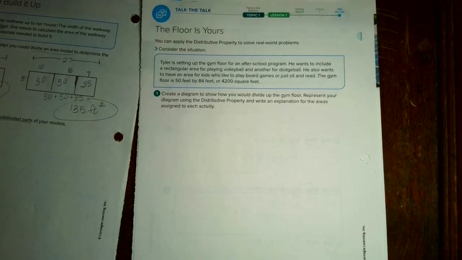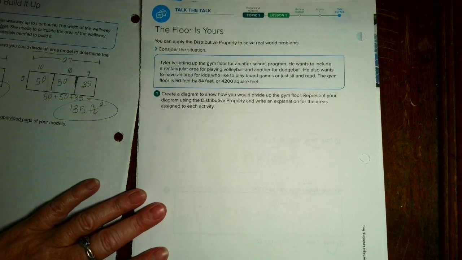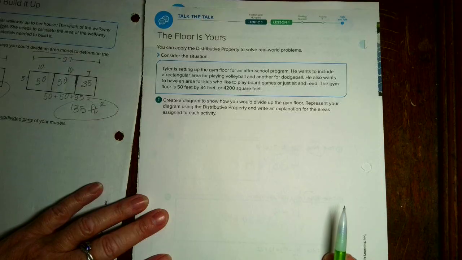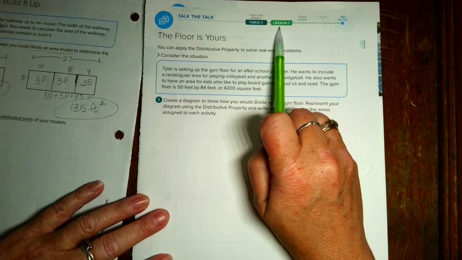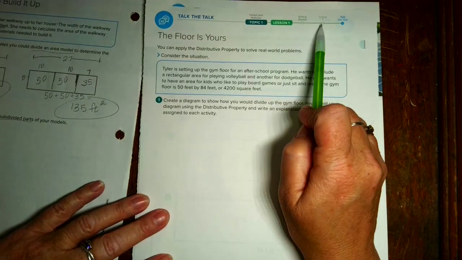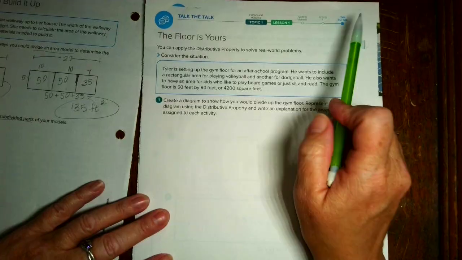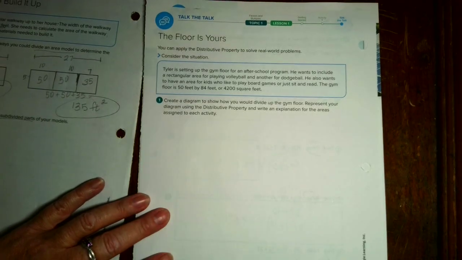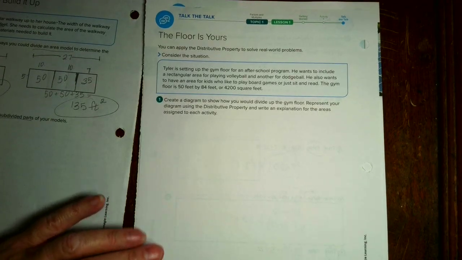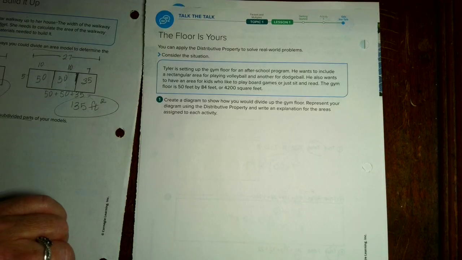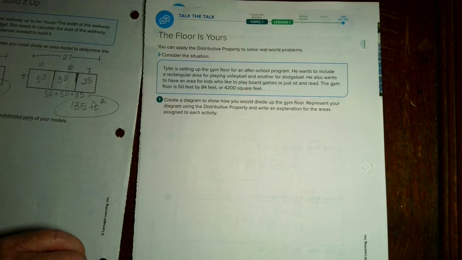Last part, talk the talk, is the last part in each lesson before the assignment page. So we're still topic 1, lesson 1. We've done the getting started. We've done activity 1. Now we're up to talk the talk. The floor is yours. You can apply the distributive property to solve real world problems.